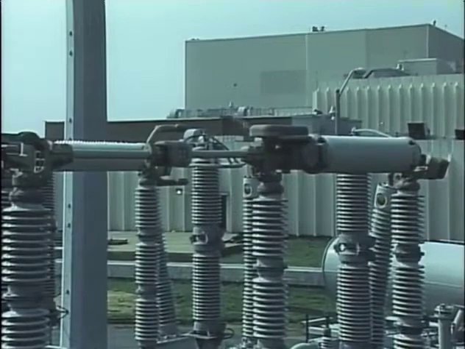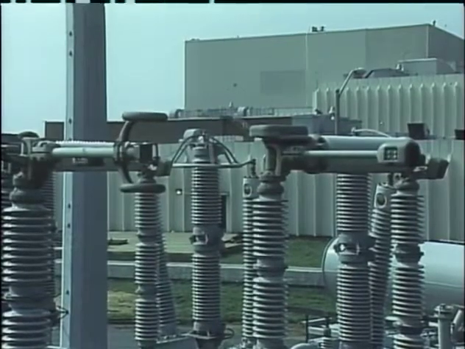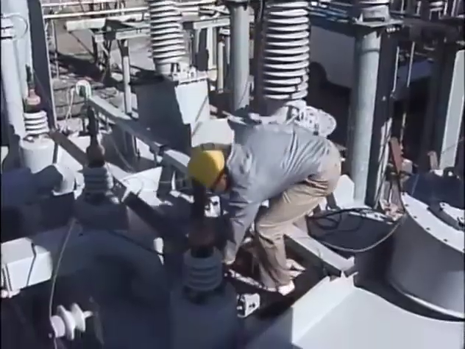In this program, we're going to look at the function of substation capacitors and reactors, and we'll see how to safely clear them, maintain them, and test them.